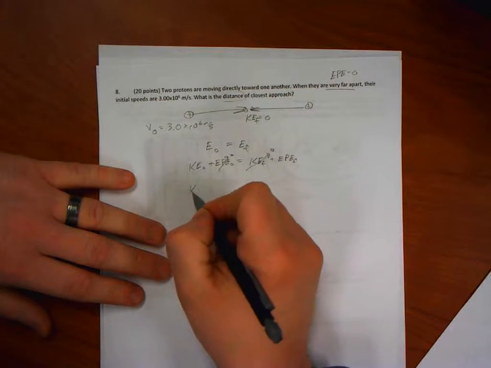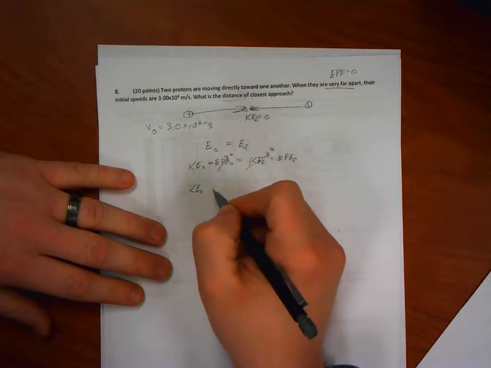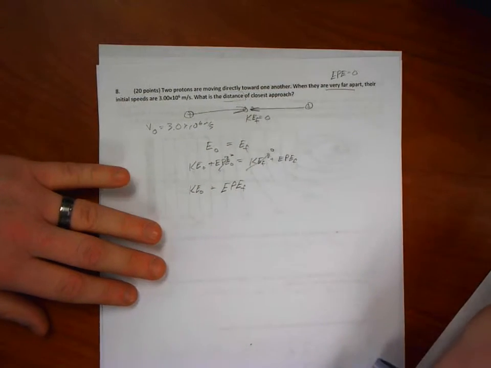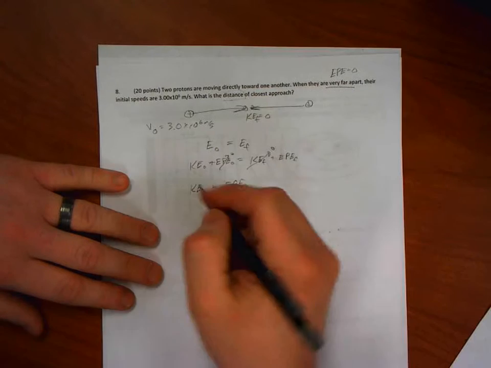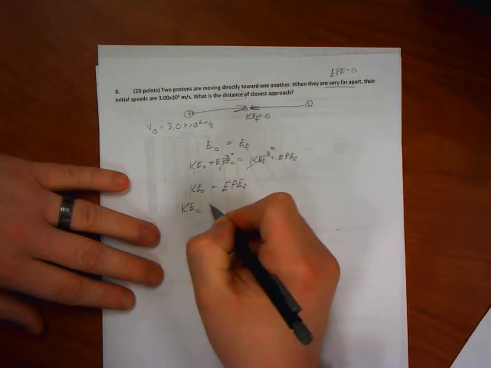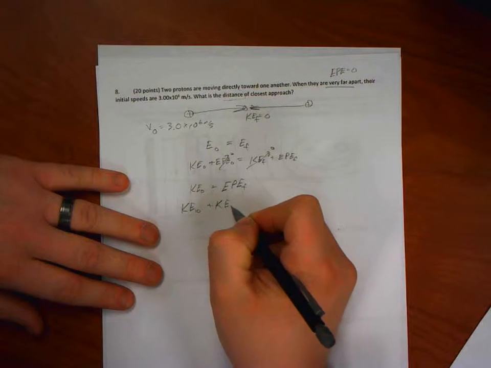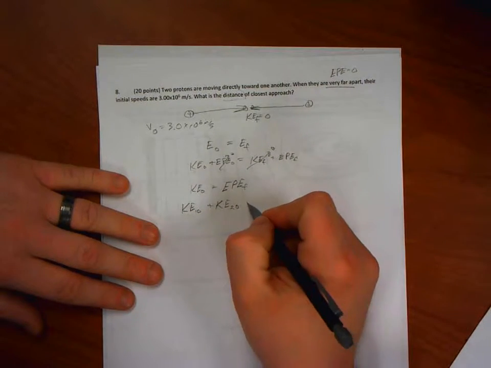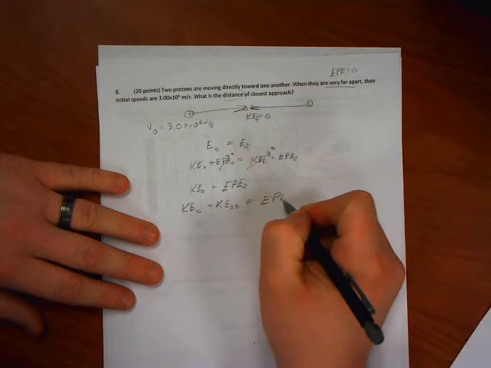So I could say kinetic energy in the beginning equals electric potential energy in the end, which is like saying KE1 initial plus KE2 initial, because they're both moving towards one another, equals EPE final.